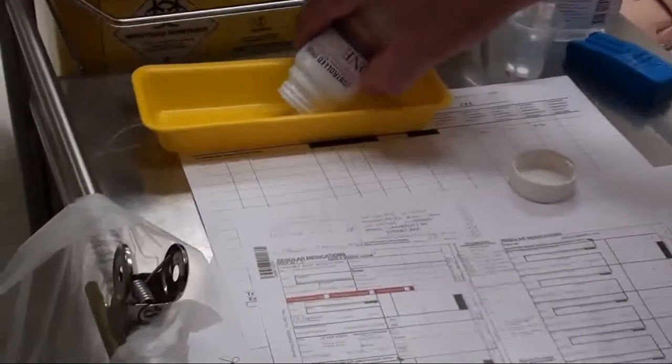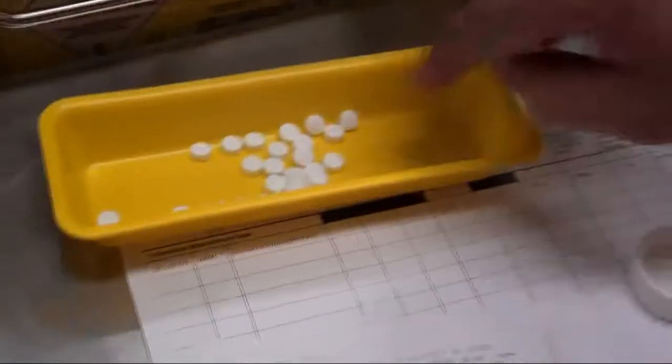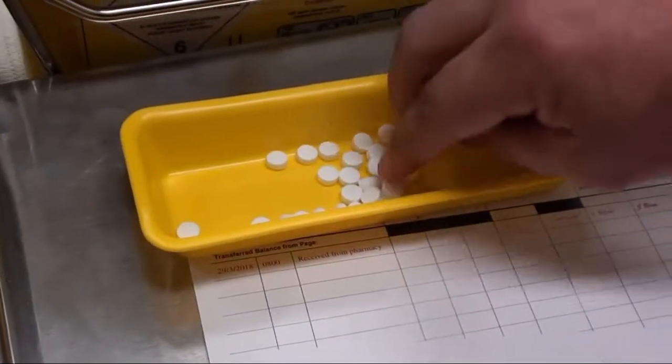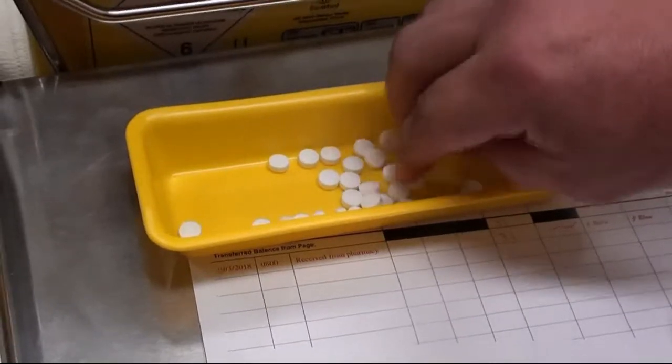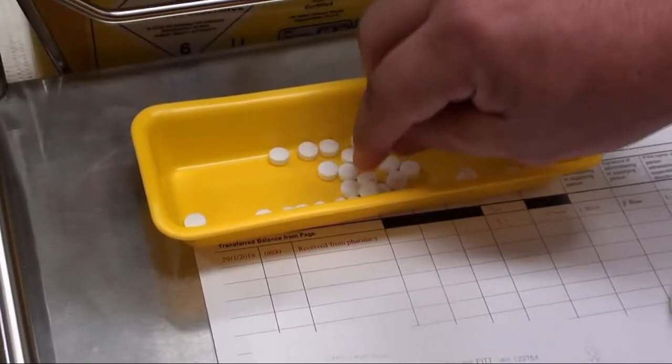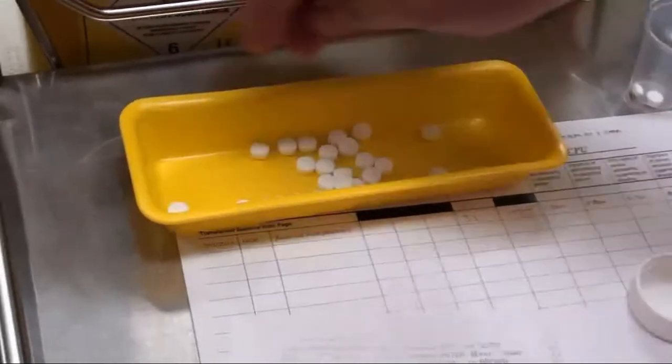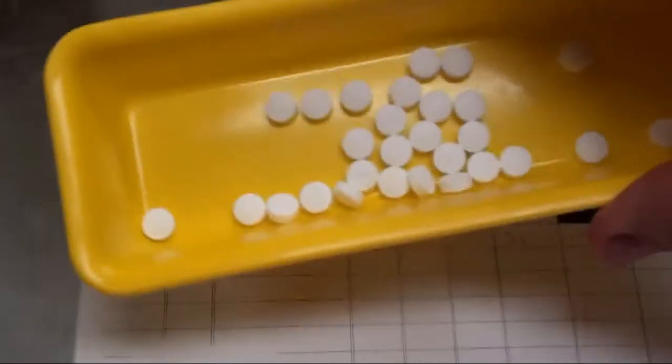Now, previous to me putting it all back, I'm just going to do my third drug check. I'm going to take this out of the bottle and make sure that there are still 29 tablets in there. So I'll just do that now. We've got 2, 4, 6, 8, 10, 12, 14, 16, 18, 20, 22, 24, 28, and there's 29 tablets. Great. Just going to put that back now.